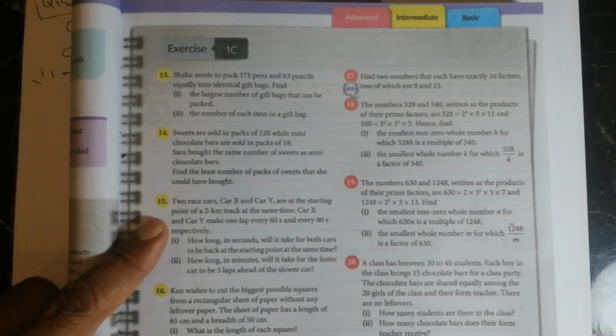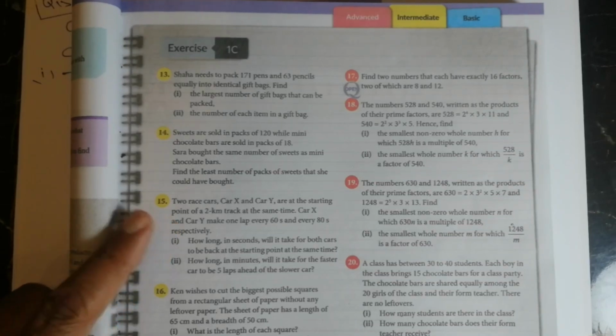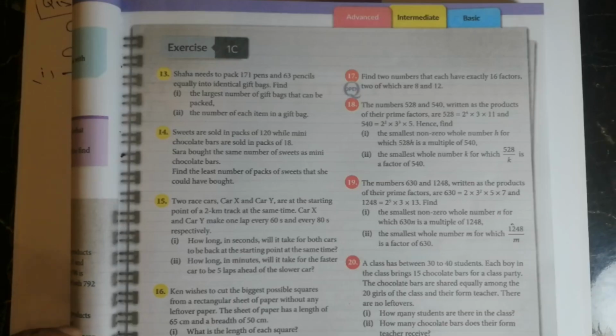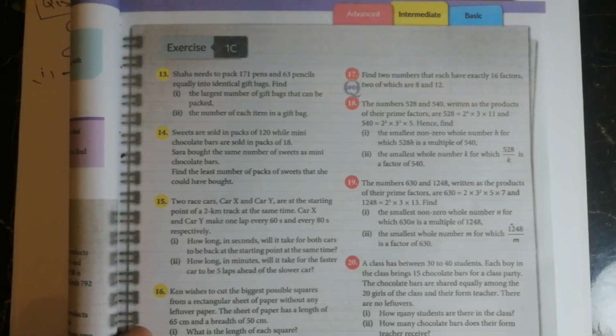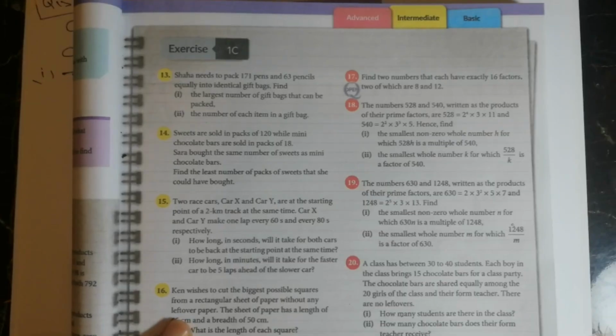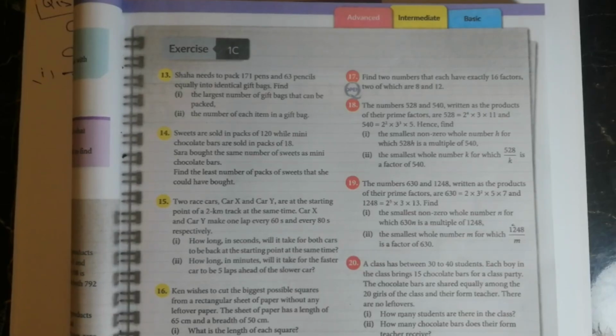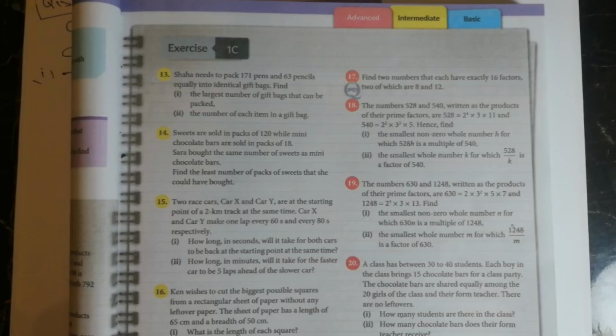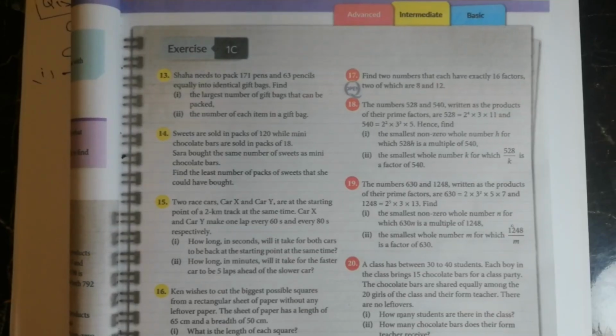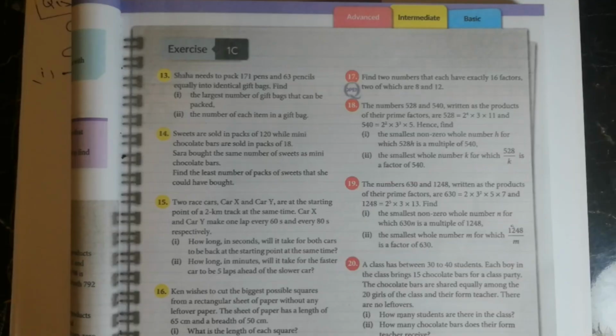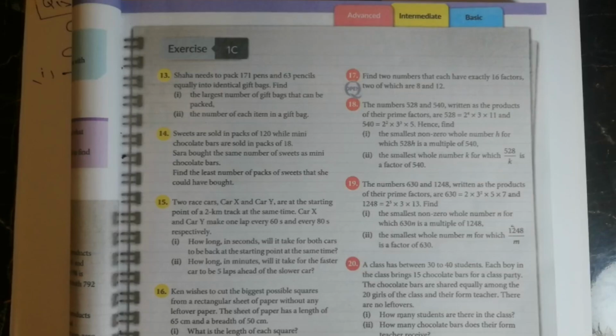So question number 15: Two race cars, car X and car Y, are at the starting point of a 2-kilometer track. At the same time, car X and car Y make one lap every 60 seconds and every 80 seconds respectively. So there are two cars, car X and car Y. Car X is faster than car Y, because car X takes 60 seconds for one lap, and car Y covers the same distance in 80 seconds for one lap.